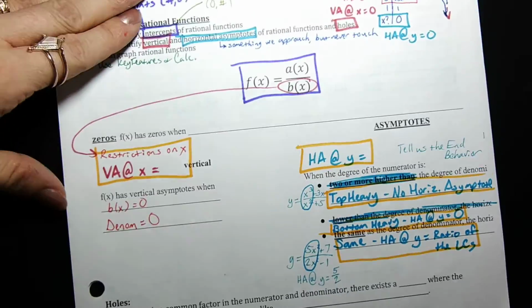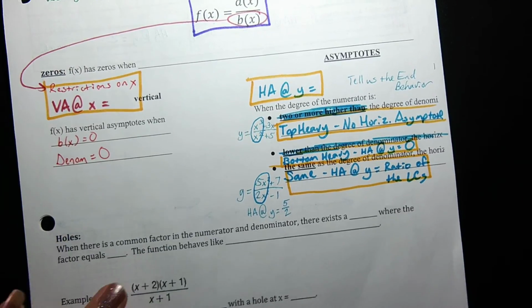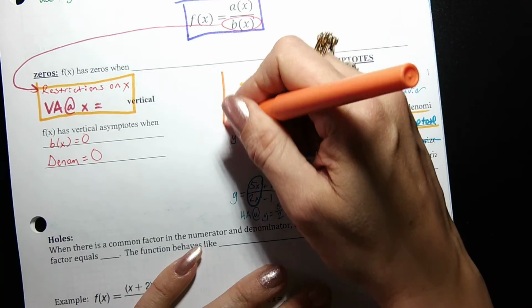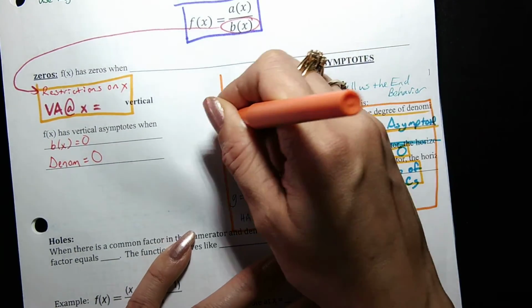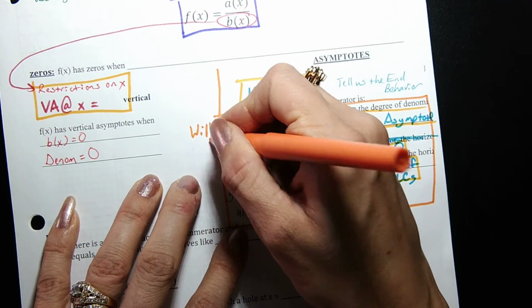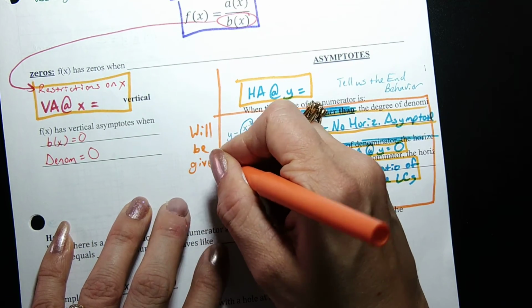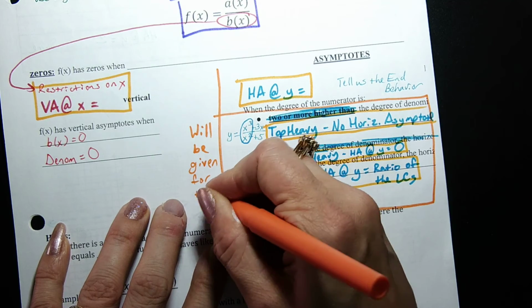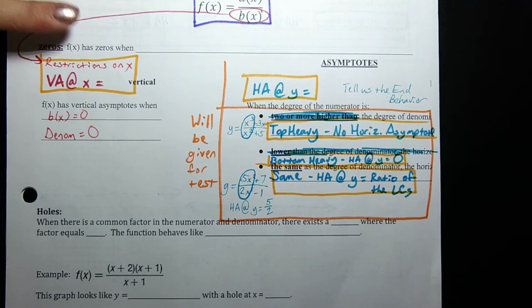So we're going to flip back to page 5 again. And actually, let's just put a giant box around this. Actually, just around these. These will be given for the test. So you'll be given those 3 rules. Top heavy, bottom heavy, same, and how we find it.